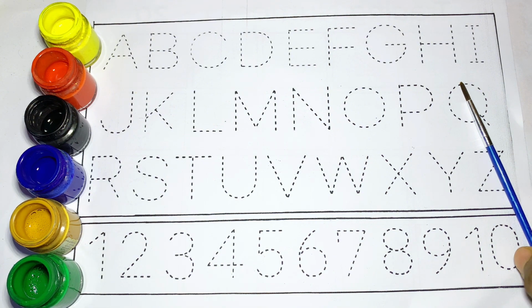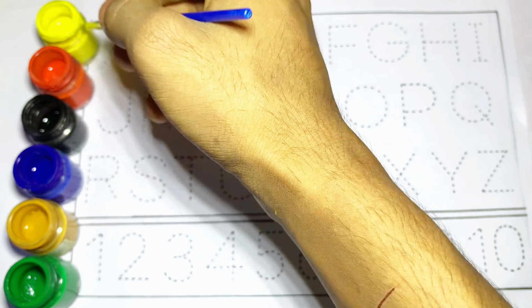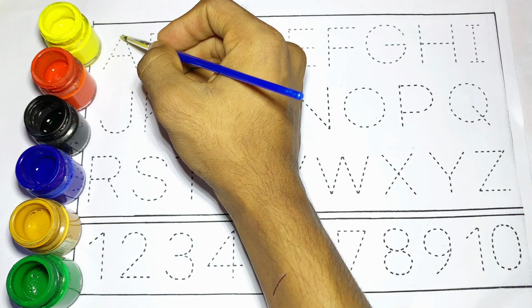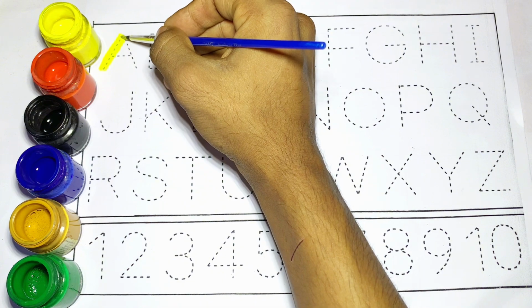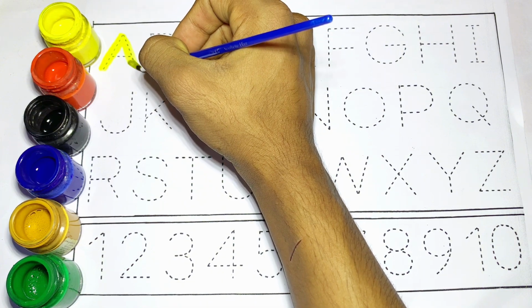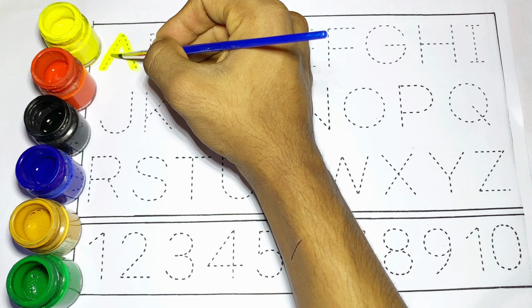Kids now coloring alphabets and numbers. Kids first draw A. A for apple. And use yellow ochre color. The alphabets of A.